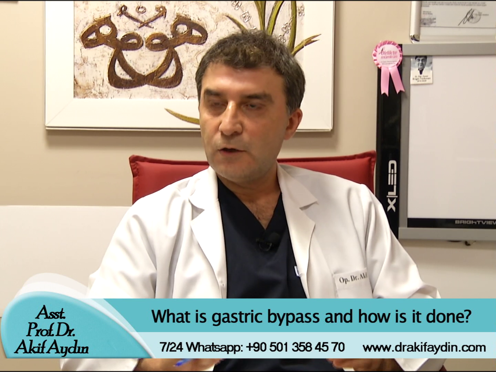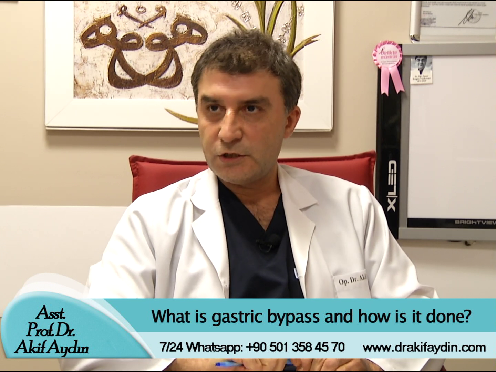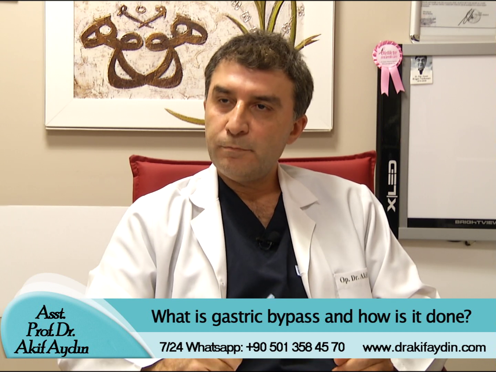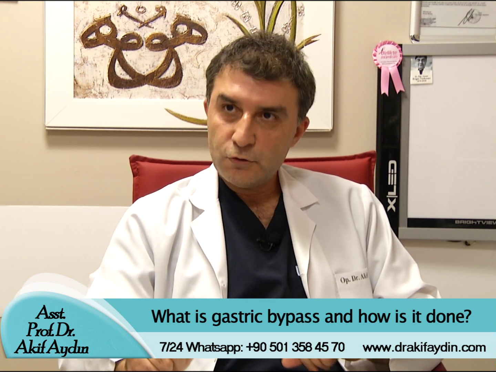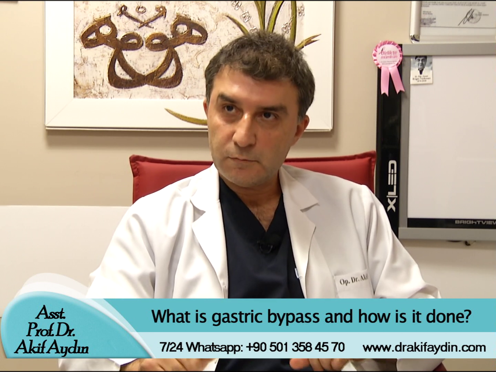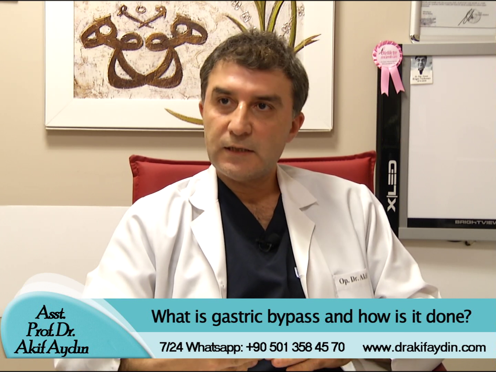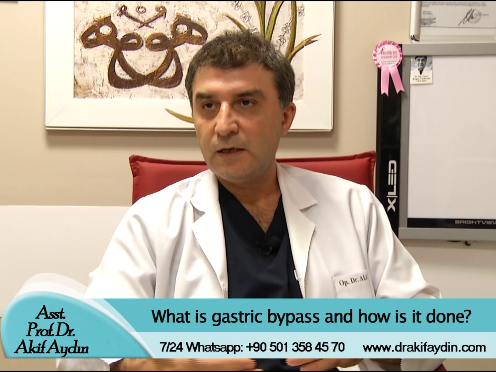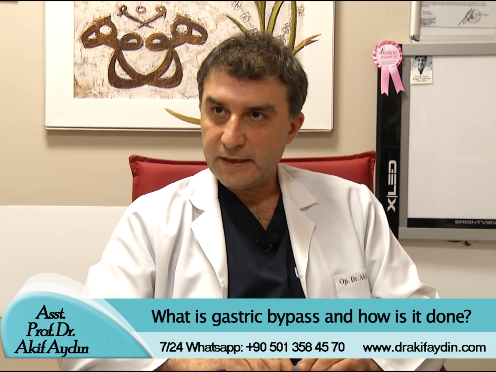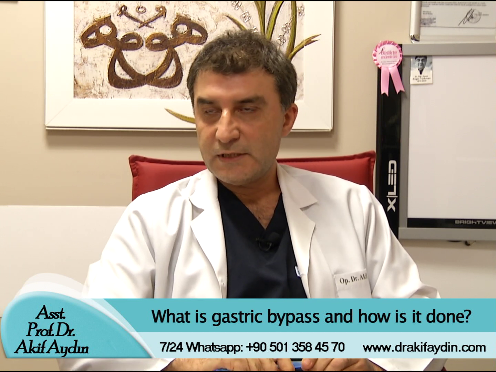Here, unlike sleeve gastrectomy, gastric bypass is both a restrictive and absorption regulating surgery. We cut and reduce the stomach, we reduce its volume. At the same time, you bring the small intestine close to the large intestine and combine it with the stomach. Therefore, by providing less absorption from the things you eat, we enable you to lose weight in two ways.